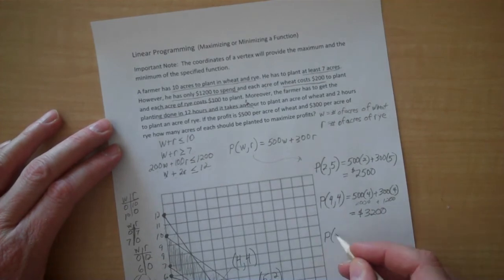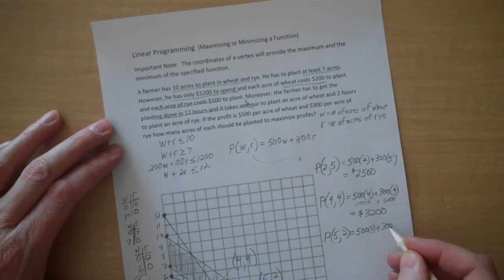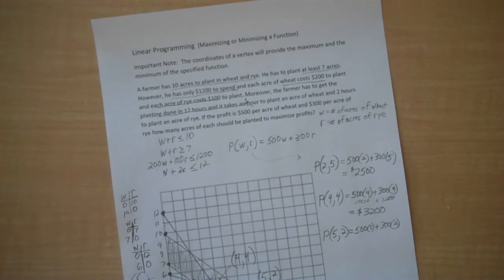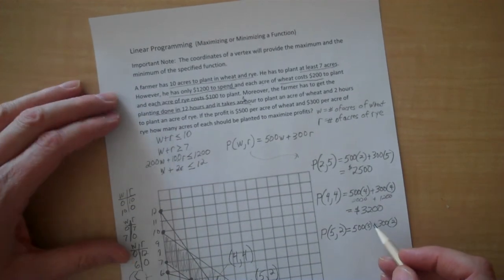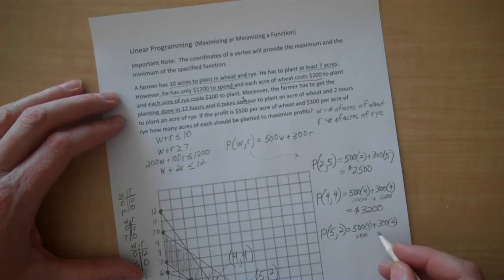And if I planted 5 acres of wheat and 2 acres of rye, I'd make 500 times 5 and 300 times 2. The only possibilities are these 3 vertices of the shaded feasible region. That is 2,500, and 300 times 2 is 600.